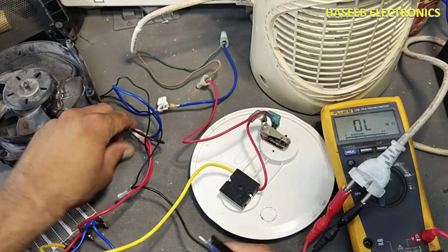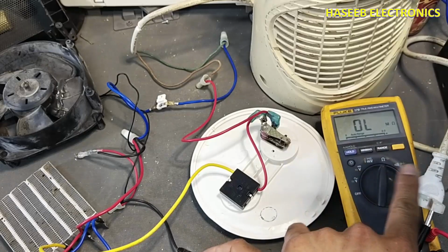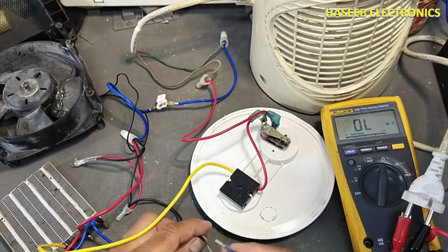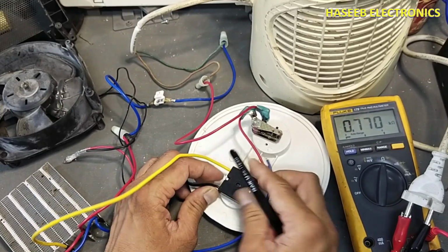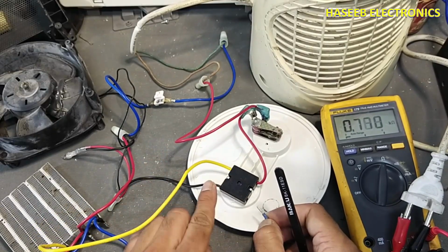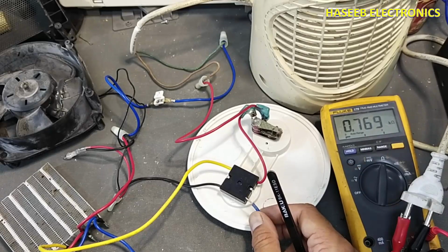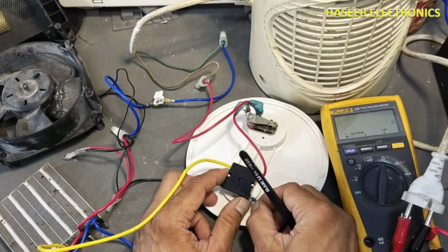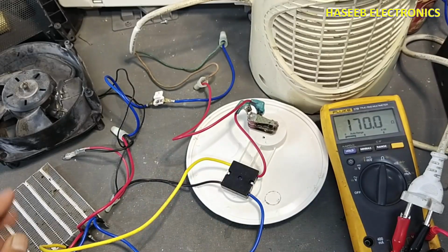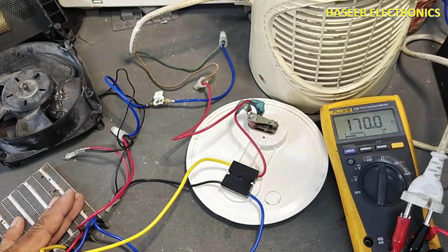If we cannot find the resistance at low heat mode, that means our fan is bad. When the fan is connected, it will give 769 ohms. When we have the parallel resistance of the first heater, at that time it will give 170 ohms.